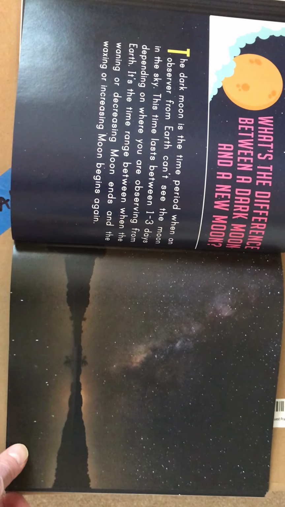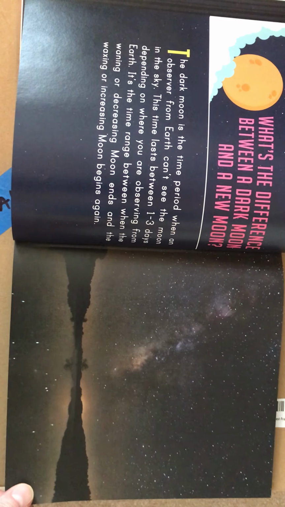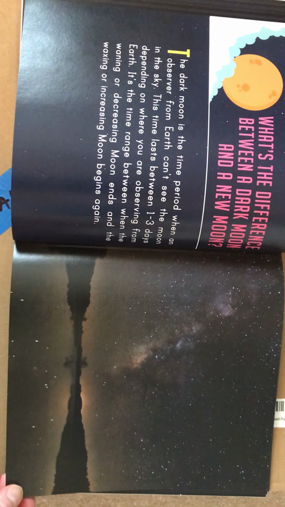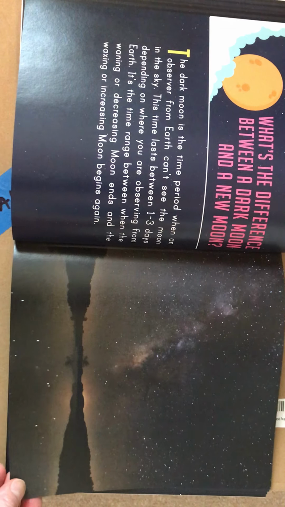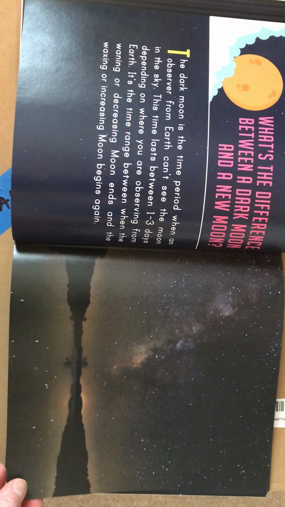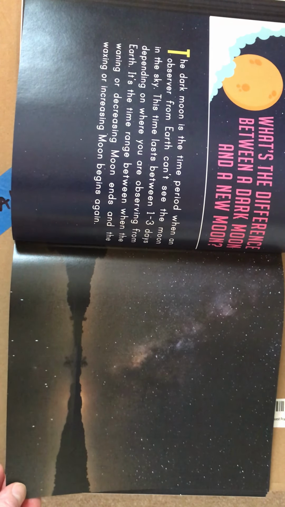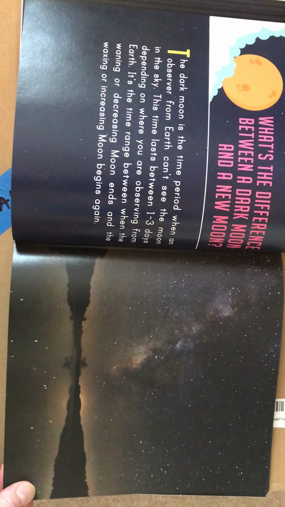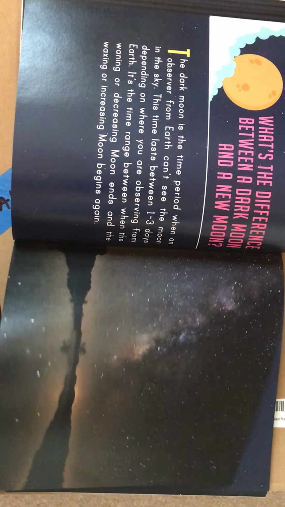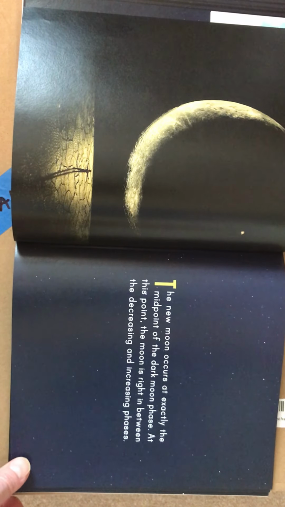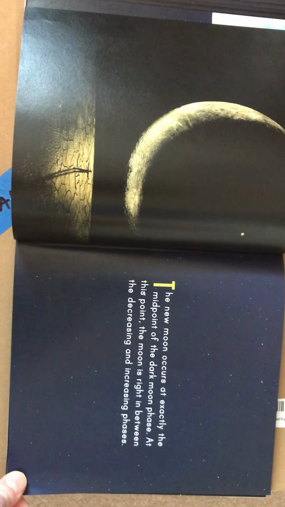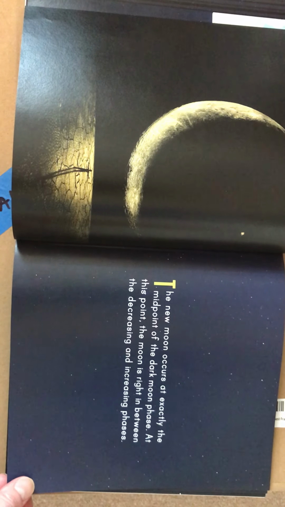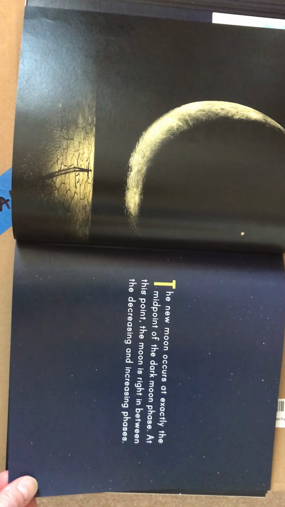What's the difference between a dark moon and a new moon? The dark moon is the time period when an observer from Earth can't see the moon in the sky. This time lasts between 1 to 3 days, depending on where you are observing from Earth. It's the time range between when the waning or decreasing moon ends and the waxing or increasing moon begins again. The new moon occurs at exactly the midpoint of the dark moon phase. At this point, the moon is right in between the decreasing and increasing phases.